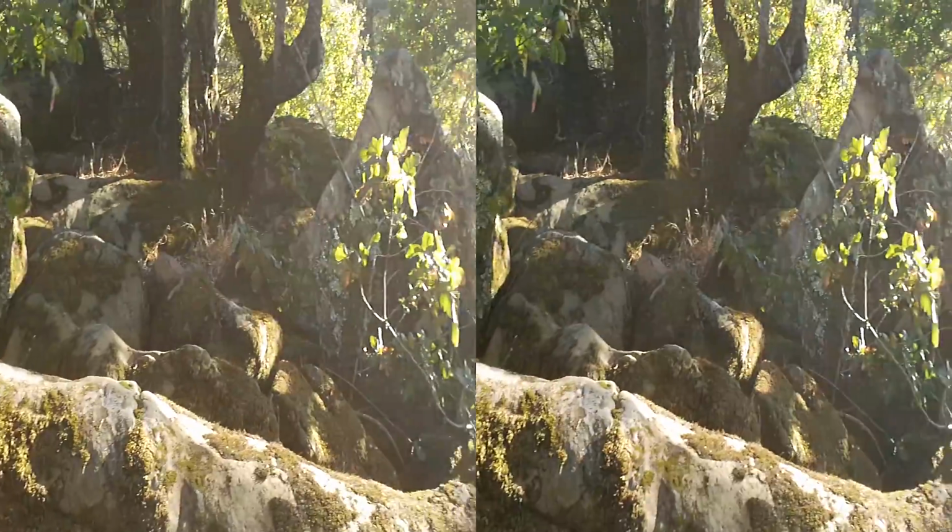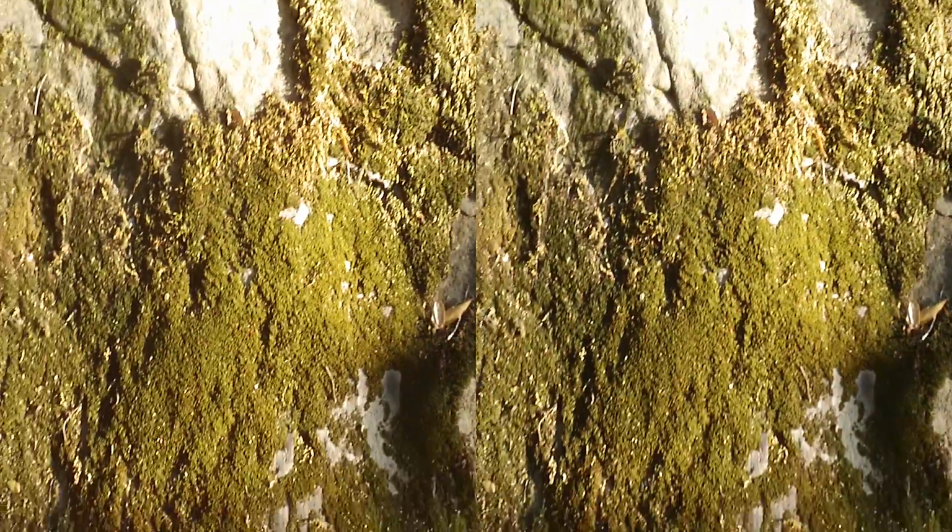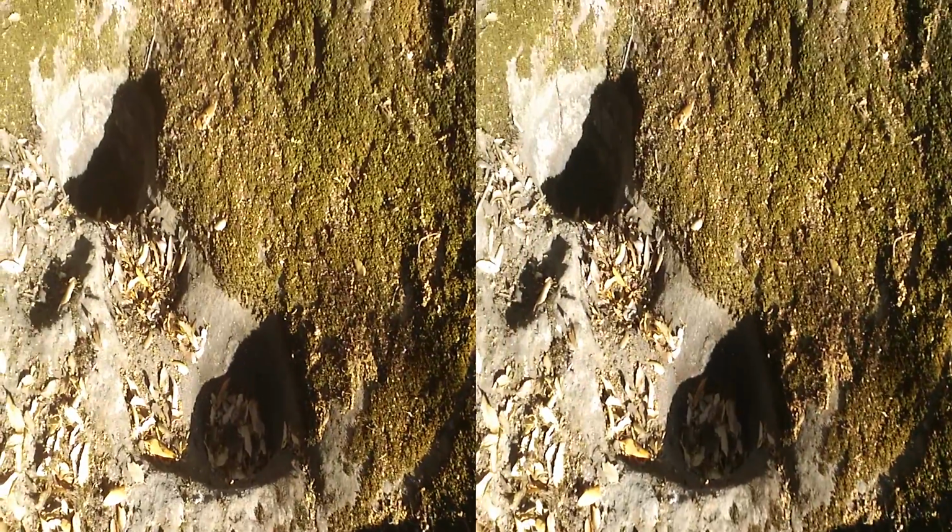And since this is such a good 3D subject and I'm a 3D shooter, I love to do this. A person can turn off the 3D when they're on YouTube if they want to, or view it with their cheap red-blue glasses or red cyan, and that's okay. But when you see this on the 3D TV, it's better.